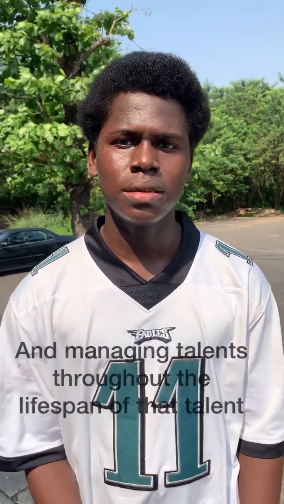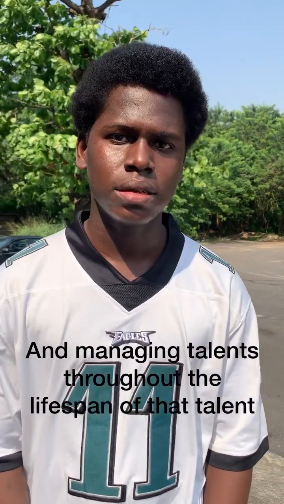Another component of human capital management is talent management. Talent management deals with identifying, acquiring, and managing talent throughout the lifespan of that talent. Then there's workforce management. Of course, workforce management has to do with the positive and negative side of time management, and it also has to do with absenteeism and the labor aspect of production management.